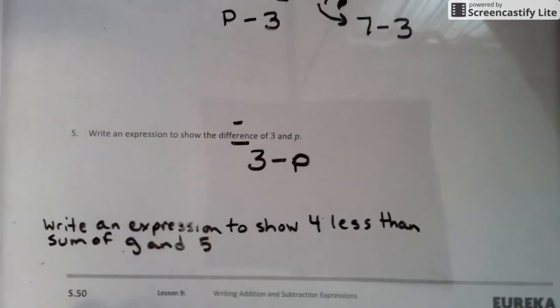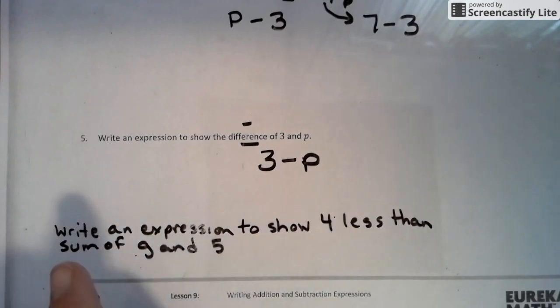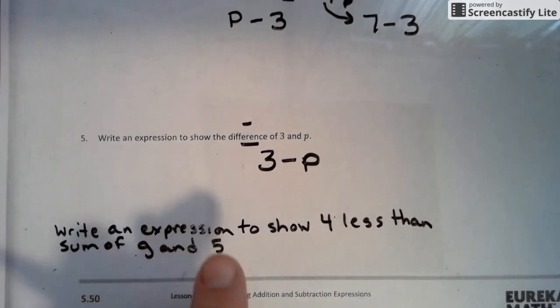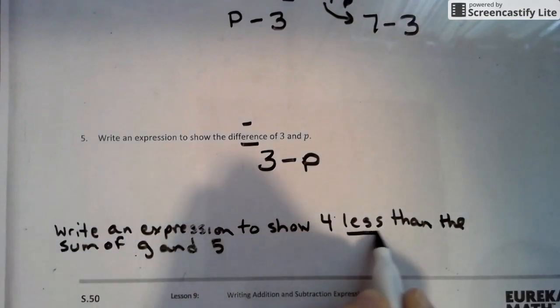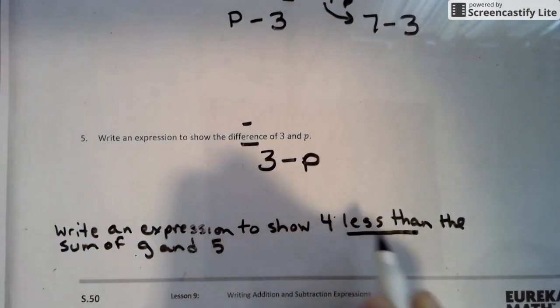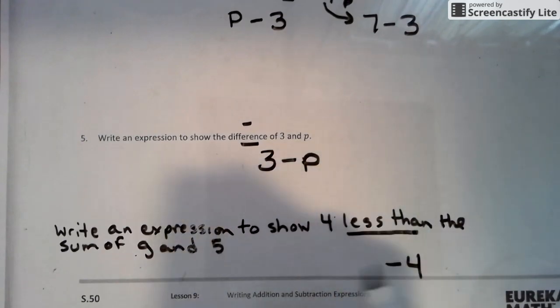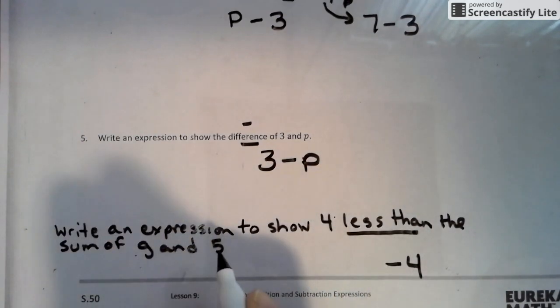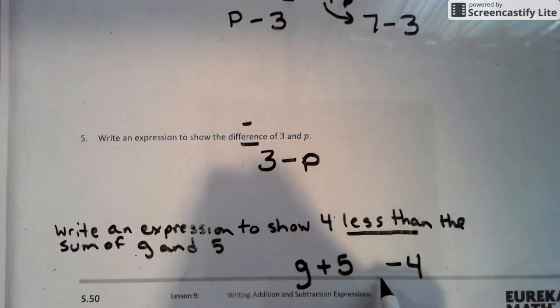Okay. Write an expression to show 4 less than the sum of G and 5. So to show 4 less than, remember what I said? Less than means we have to put that at the back side. 4 less than the sum of G and 5. So the sum means add. We're going to add G and 5 and then take away 4.